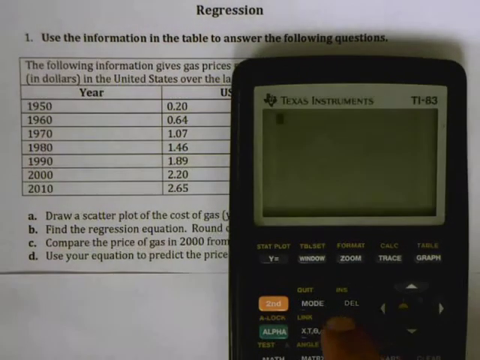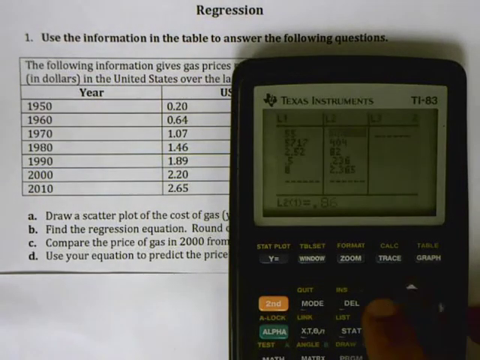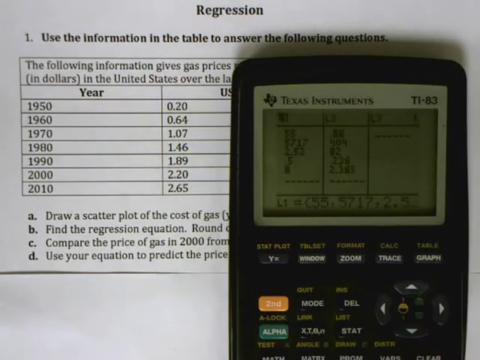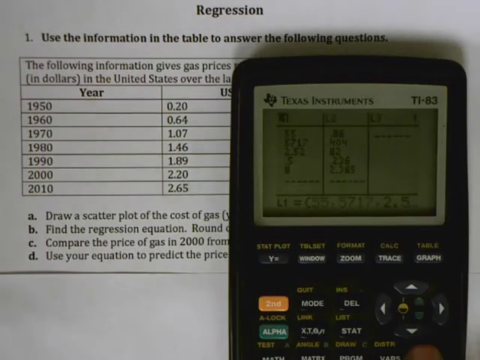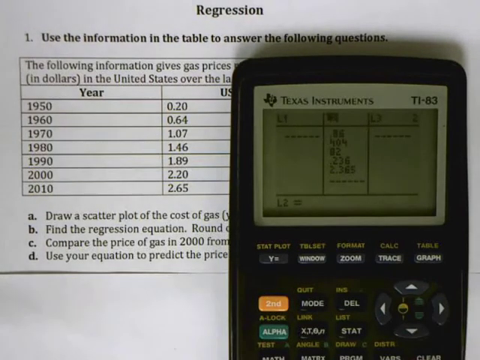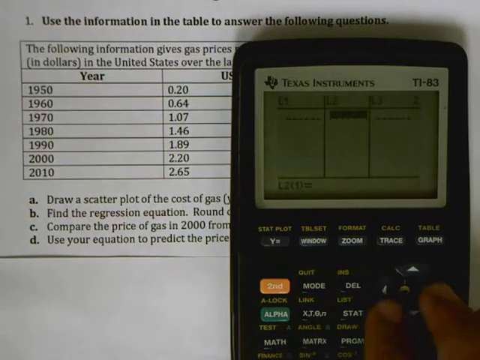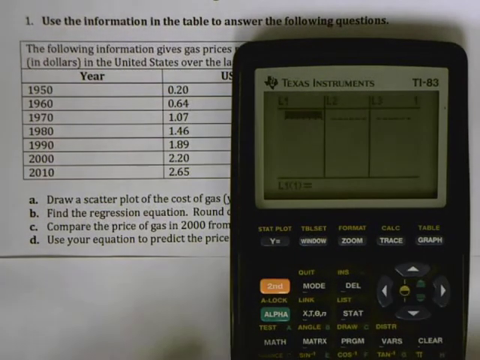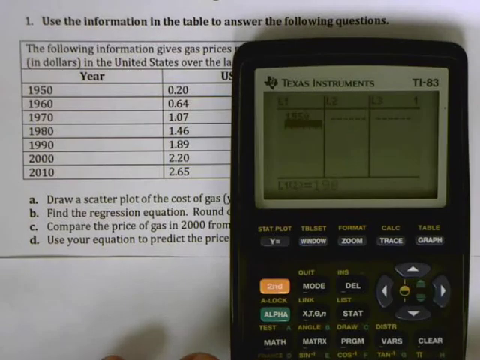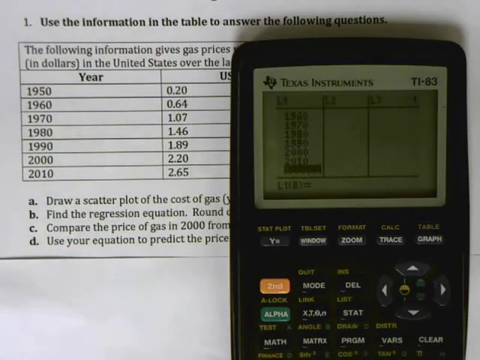So I'll turn it on, go into Stat, Edit, and I'm going to use List 1 to put all the years. So I'm going to clear it out. List 1, go to List 2. I'm going to clear that as well because I want to enter all of the prices for this. So in List 1, I'm just going to type 1950, 1960, and just go all the way down. Okay, so I've got all the years entered.